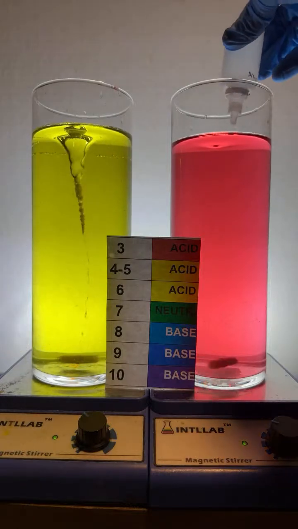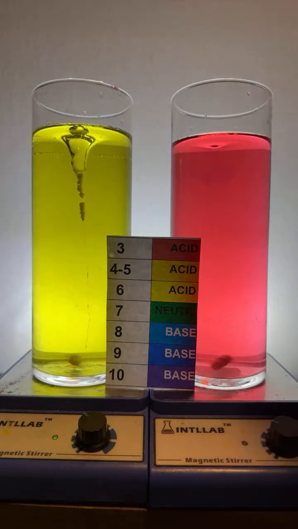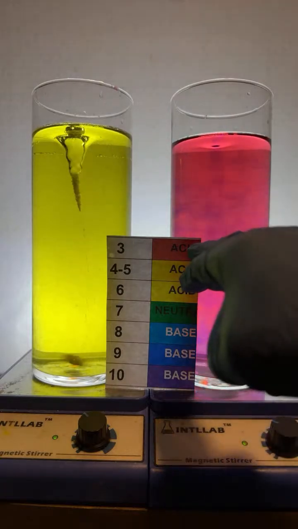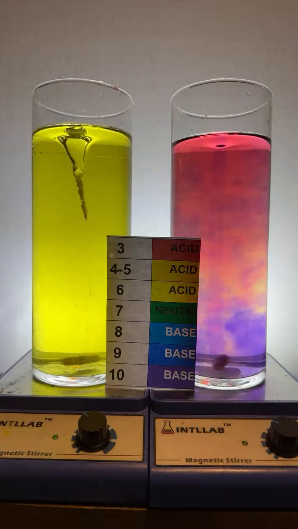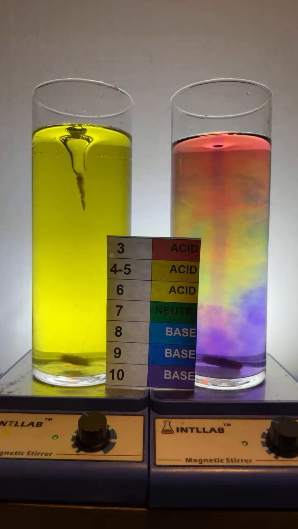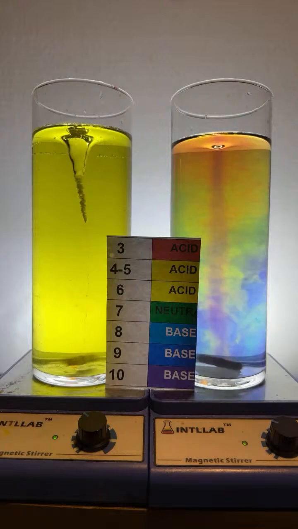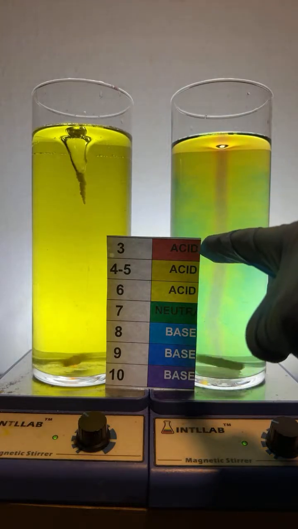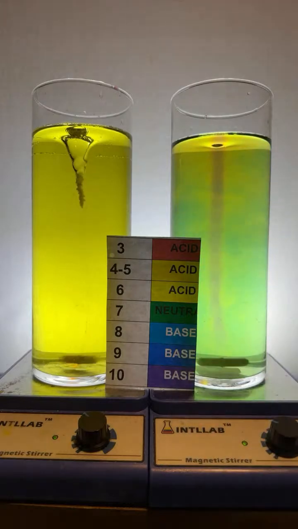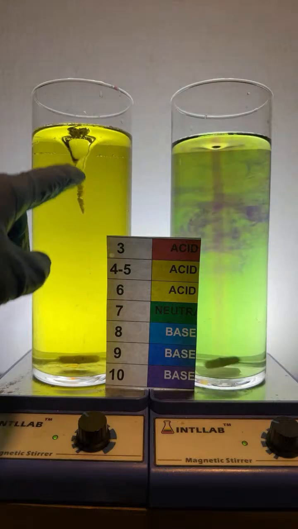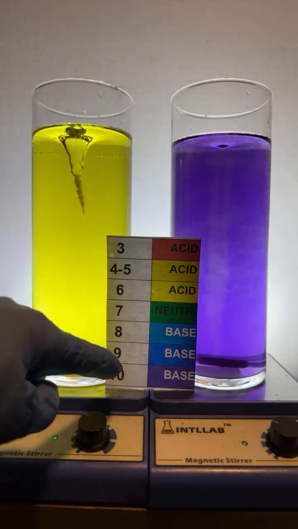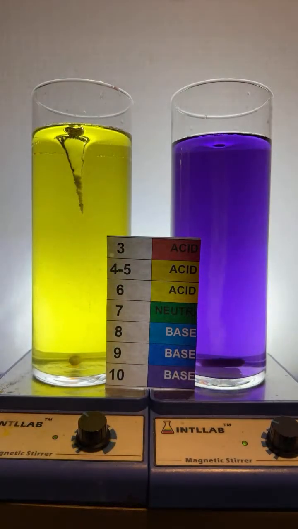Over here, if I do the same thing, I'm going to add a drop of sodium hydroxide on this side. I just added 1 drop, and watch what happens. We're at pH 3 over here, and I added 1 drop of base. We got the rainbow effect, which I love, and we went from pH 3 to pH 7. I'm going to add a second drop of base. Remember, I added 3 or 4 over here. So 2 drops of base got me from pH 3 to pH 10 in the unbuffered system.